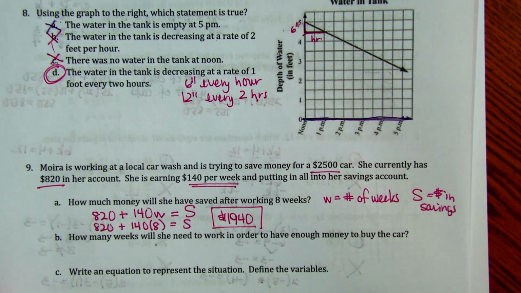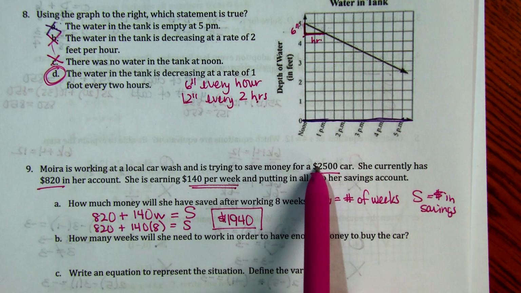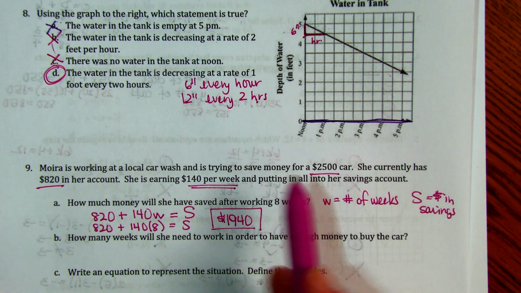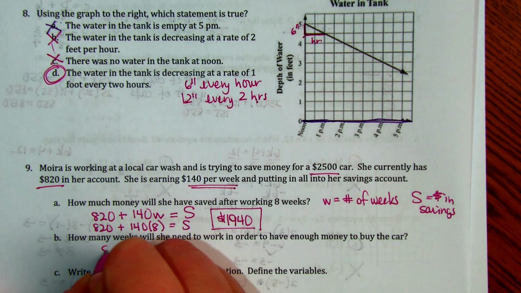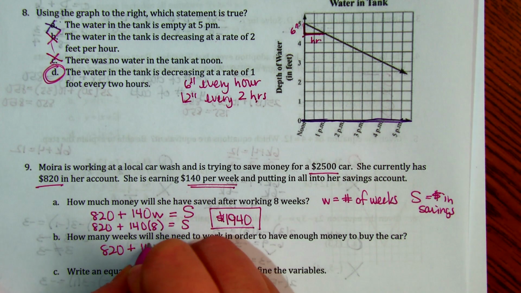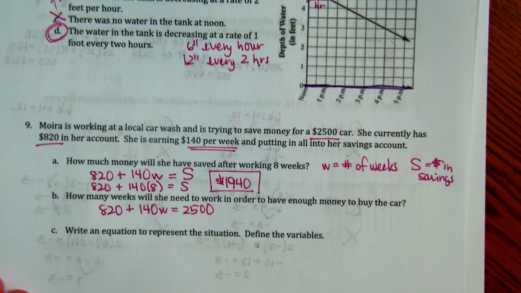How many weeks will she need to work to save enough money to buy the car? Remember, this is her goal of $2,500. That's what she needs to have in savings, so we're working this one backwards. So 820 plus 140W equals, we need $2,500 in savings.